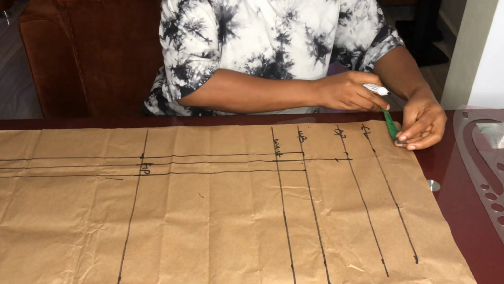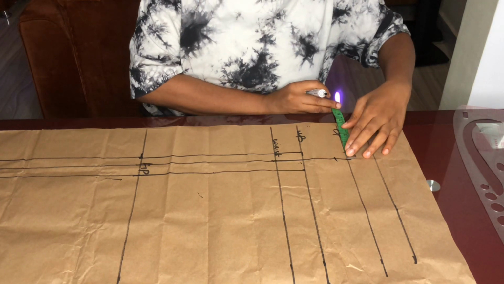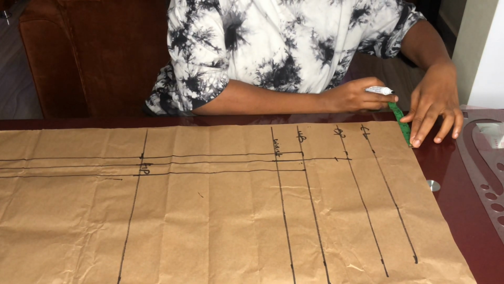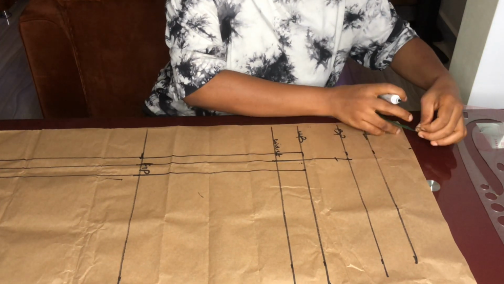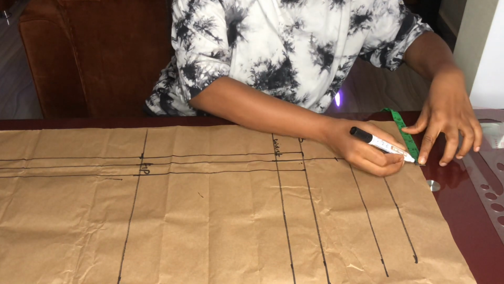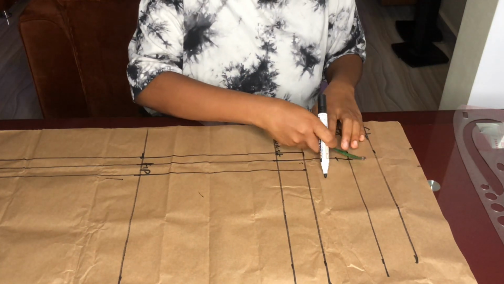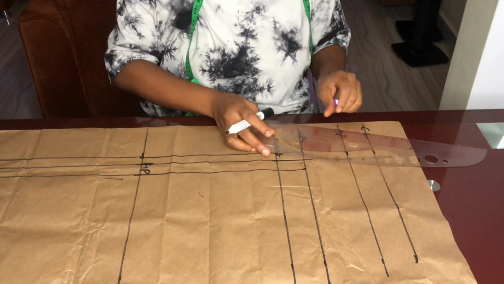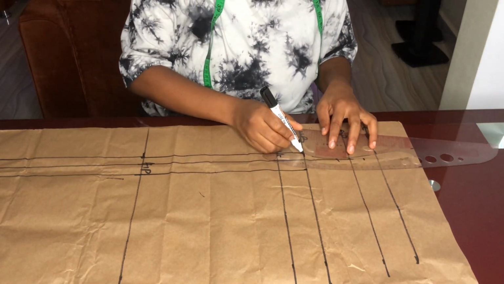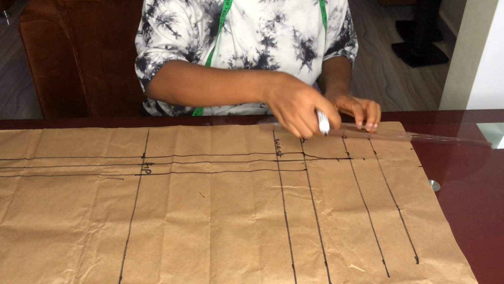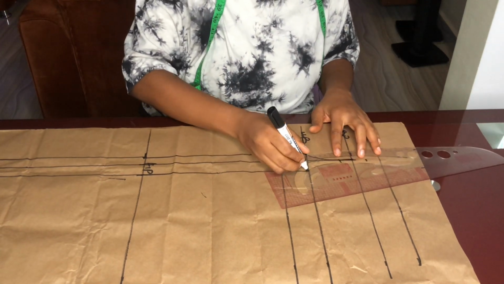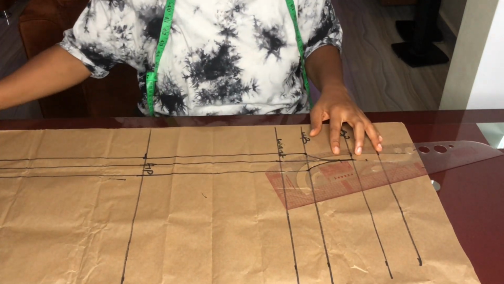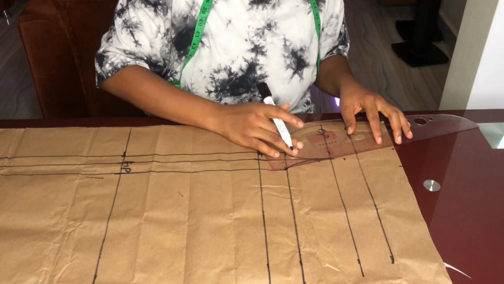Now let's plot our top dart. Our nipple to nipple is 4.5, but at the top here, I'm going to be marking 3.5. From the 3.5, I'm going to make a dart of 2 inches. Come off from your bust point by 1 inch and connect the dart. We'll also connect from the underbust to the 1 inch below the bust point that we marked earlier.